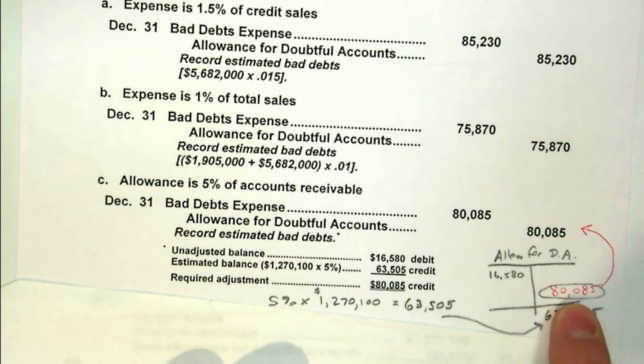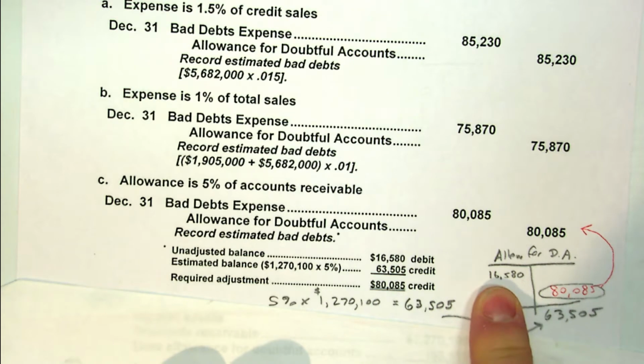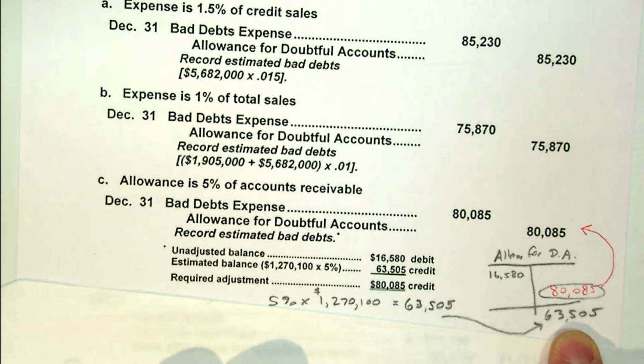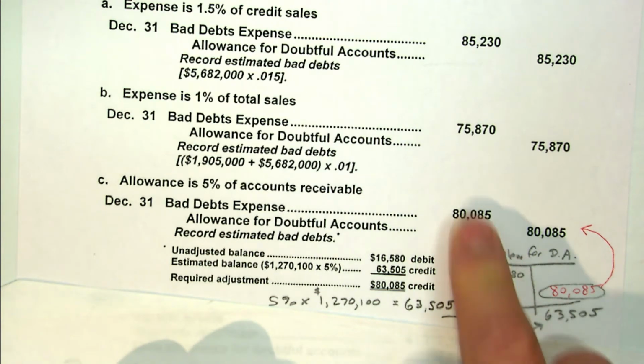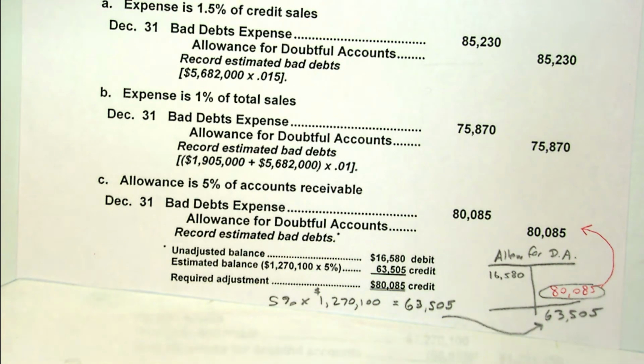I say we have to credit allowance for doubtful accounts to bring it from a 16,580 debit to the desired 63,505 credit. And that's the number that goes in the entry. Does that make sense? Okay. I think it's easier to do the T account than what they do right here.